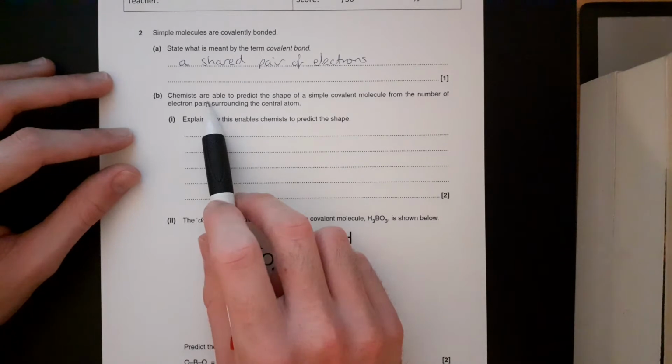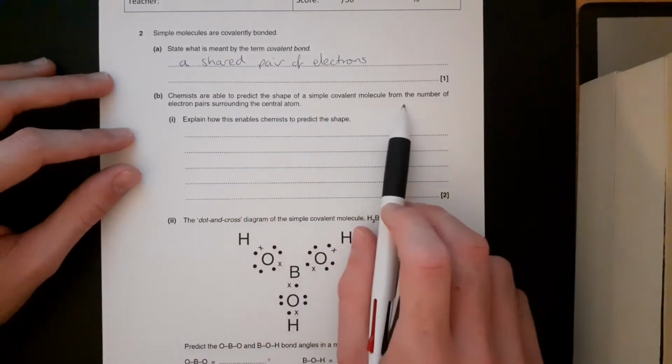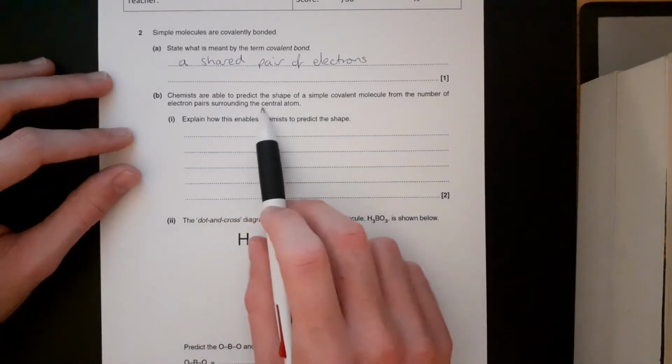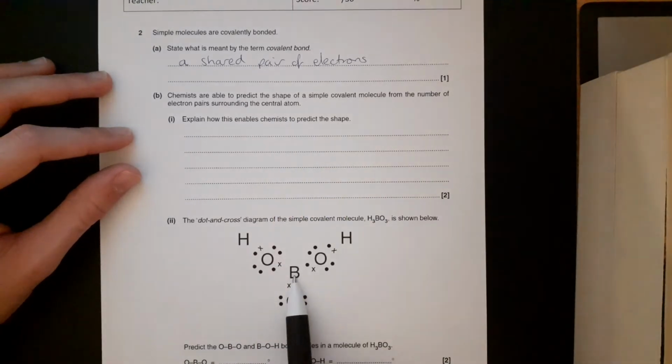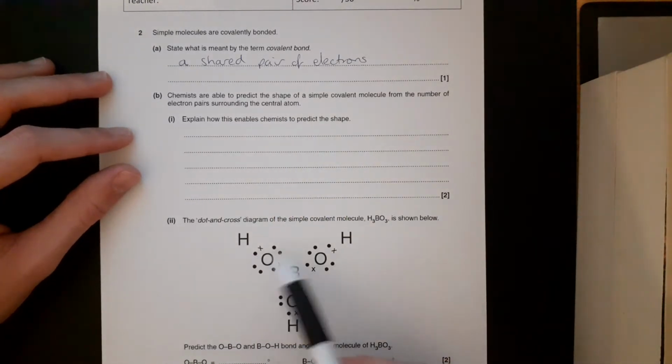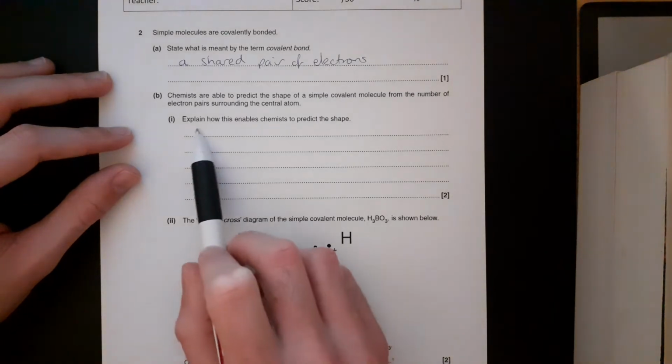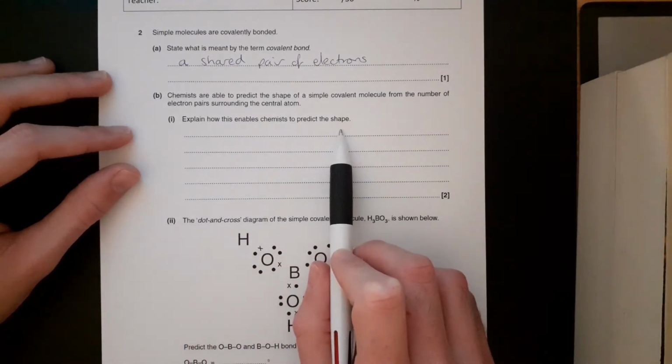So it then says here, chemists are able to predict the shape of a covalent molecule from the number of electron pairs around the central atom. Okay, if we look at a molecule like this, we're always going to look at the atom that's in the middle and then work out the bond angles around that. So how do they do this then?